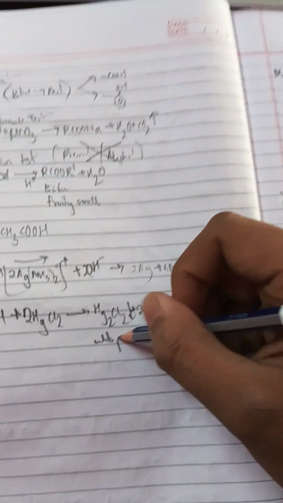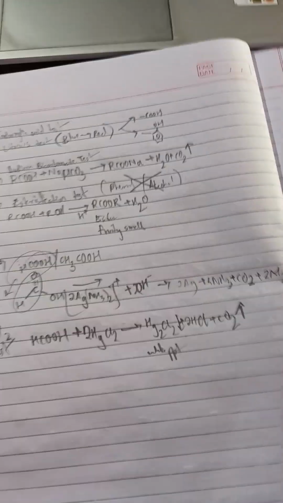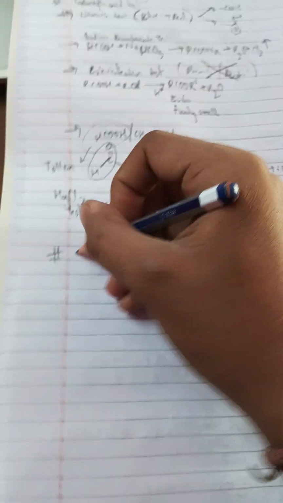Mercurous chloride. White precipitate, guys. White precipitate. That's all for this chapter. Meet you on amines. Let's go to amines.